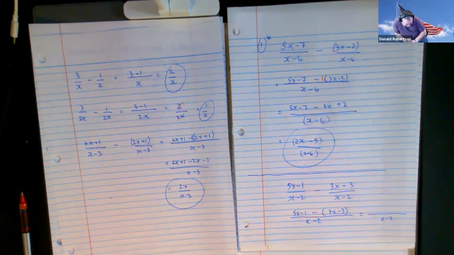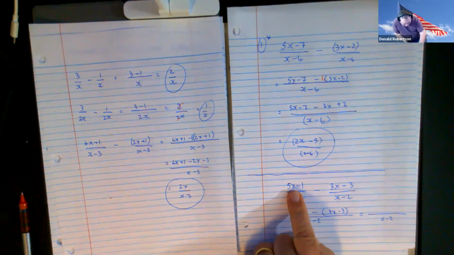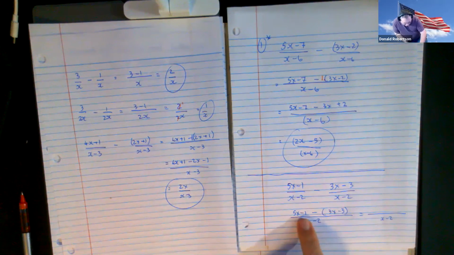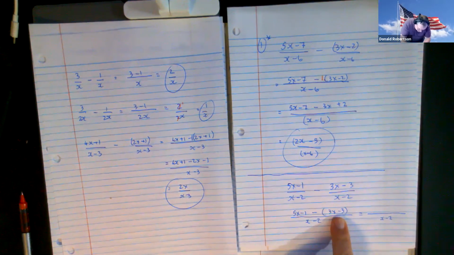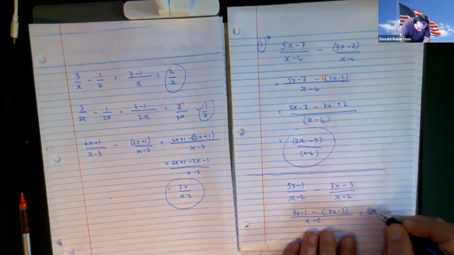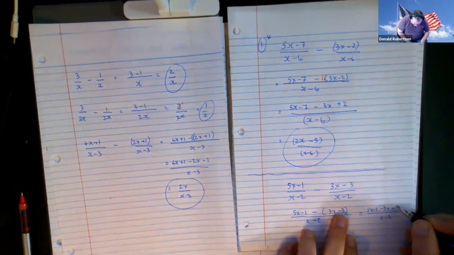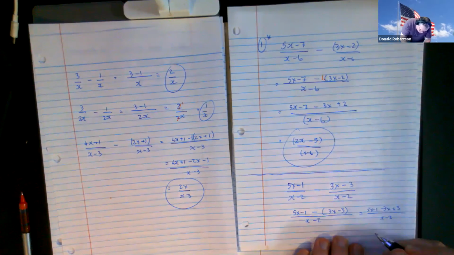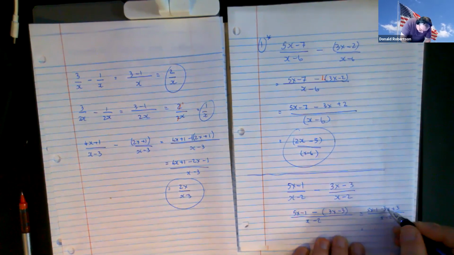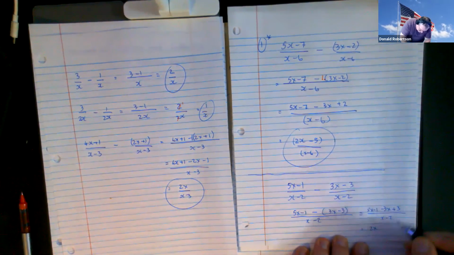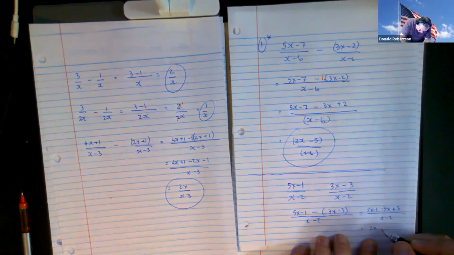Okay, let's go for it. First guy, take away second guy. 5x minus 1, subtract both of these terms. So that's going to be 5x minus 1, subtract the 3x and subtract that guy becomes a plus. When you combine the x's, you get 2x, and when you combine the numbers, you get 2.